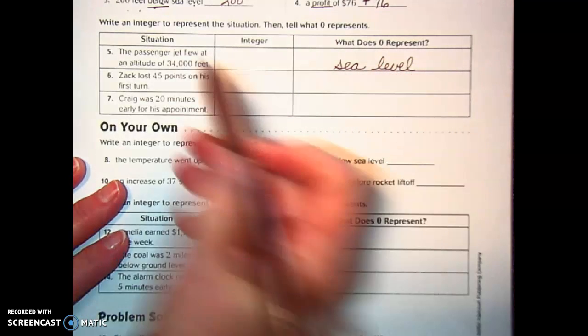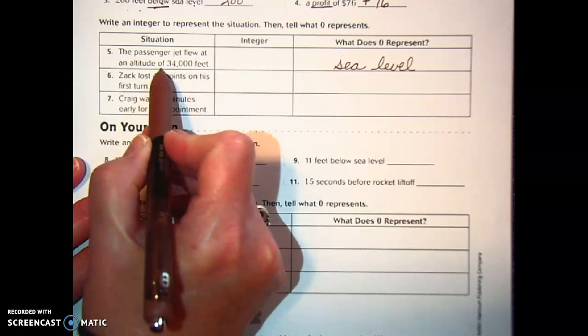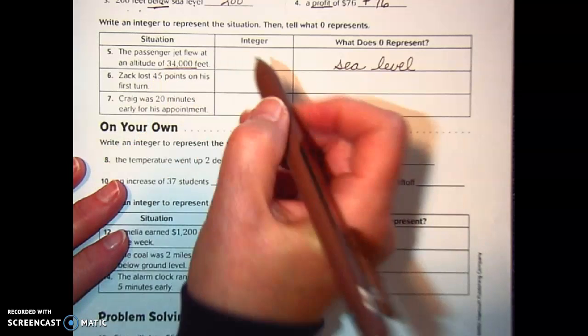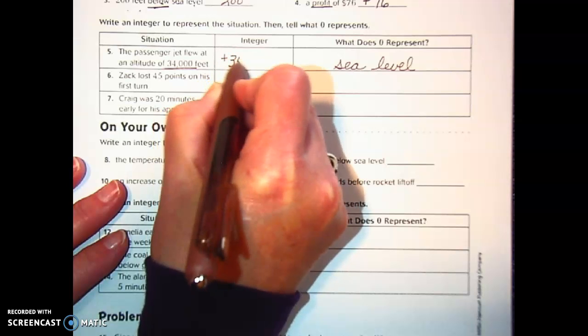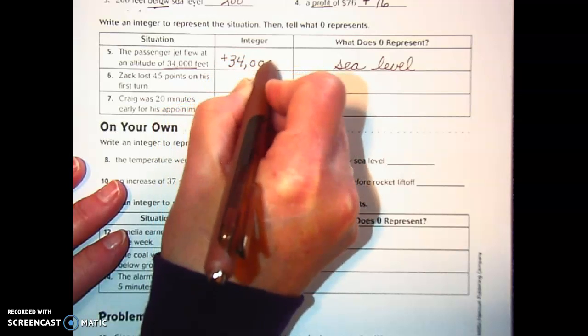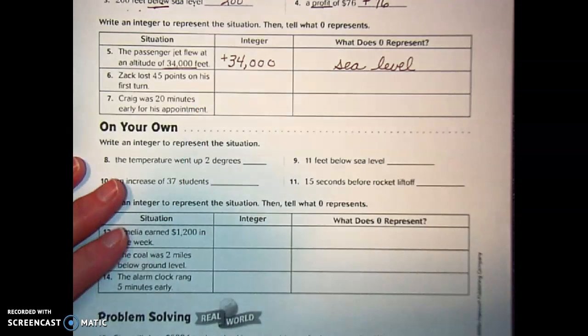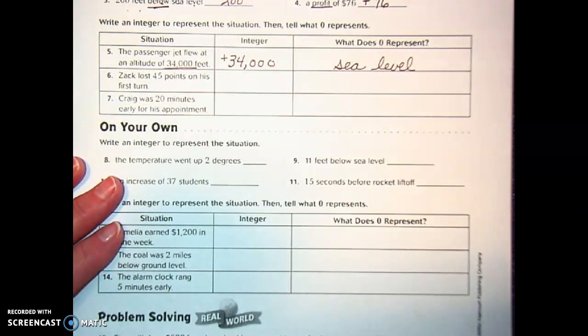Now if we're going to be flying at an altitude of 34,000 feet, we're going to be at a positive 34,000. That means we're 34,000 feet above sea level.